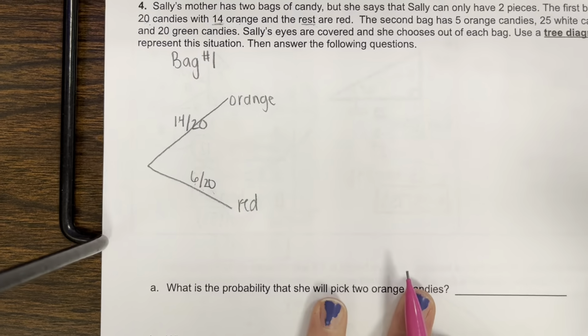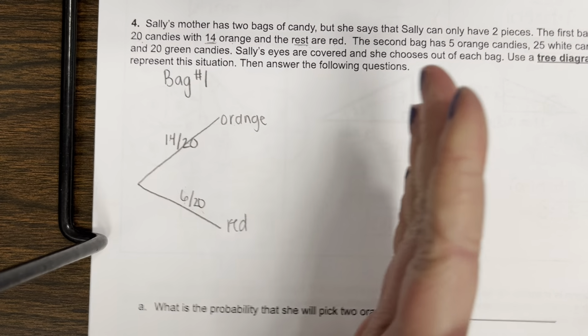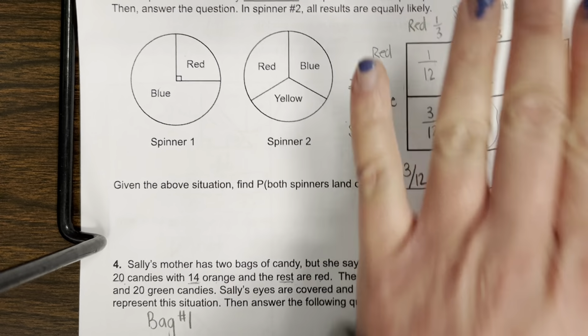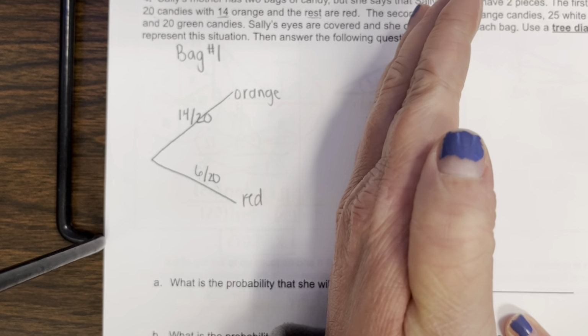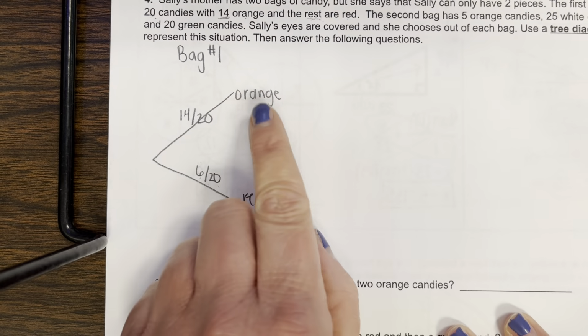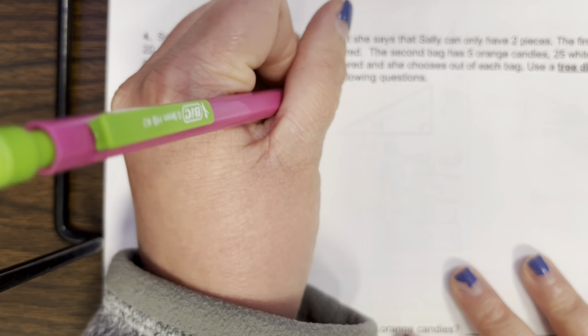Okay, now, this is where I see people mess up tree diagrams all the time. The whole point of tree diagrams is to connect things, just like we were connecting 2 different situations here, we're connecting 2 different situations here. So they have to connect. They have to come off each other. So the way you need to think about this is, now bag number 2 is coming up.